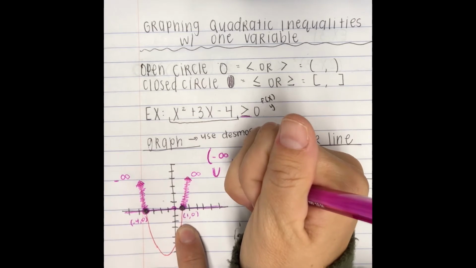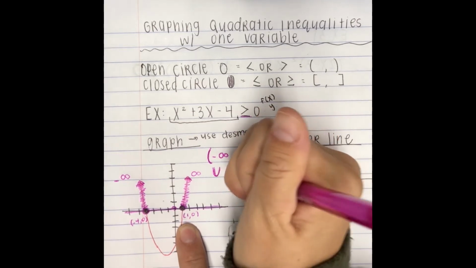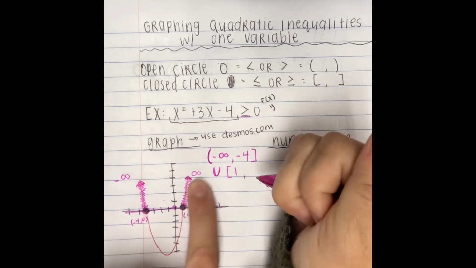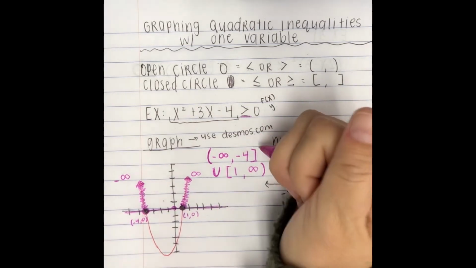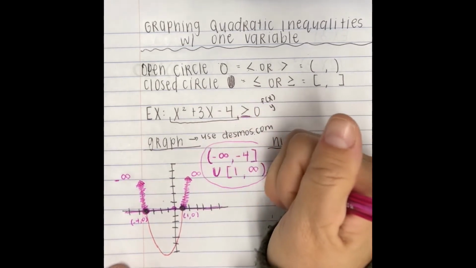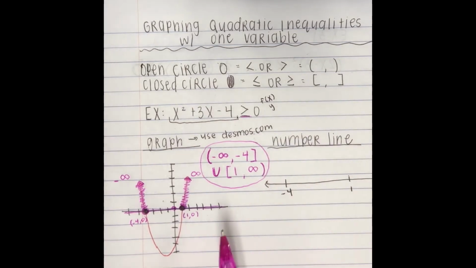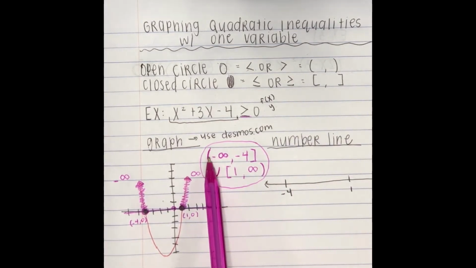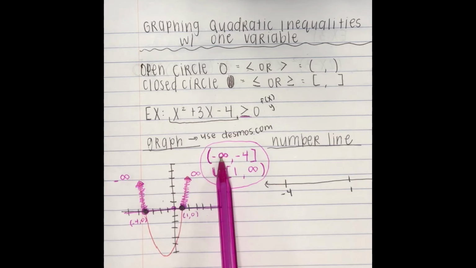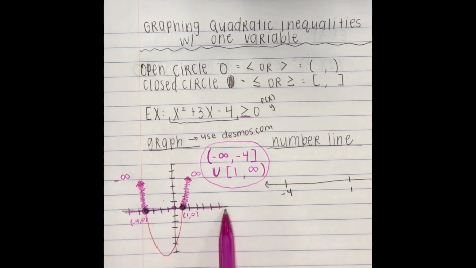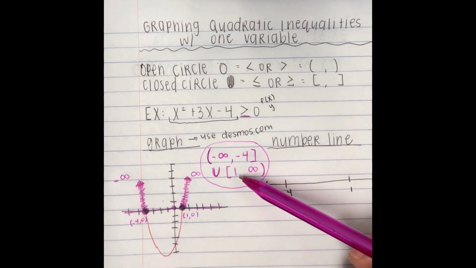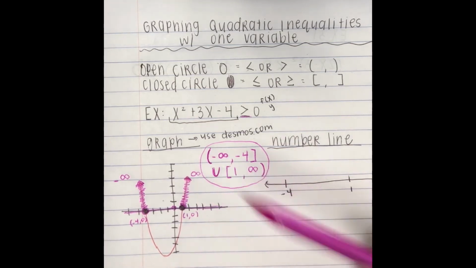Going from 1, it can equal 1, so we put a bracket, all the way up to infinity, and infinity gets parentheses. So this would be our answer. If you chose any value on your x-axis from negative infinity to negative 4, it's greater than 0. And also, if you choose any number from 1 to infinity, it would work.